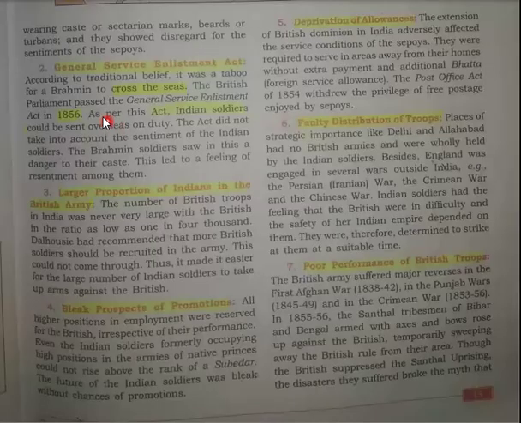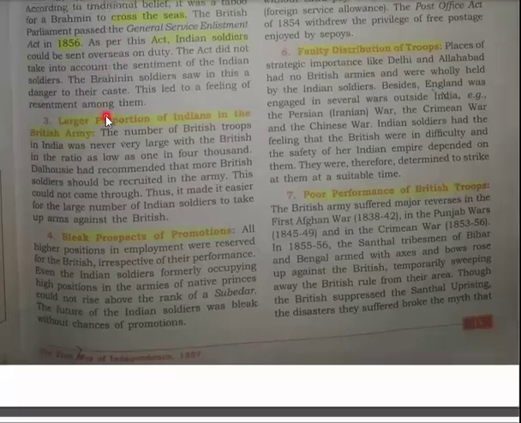This was four. Then the next page we have the fifth one, the lower salaries. So the Indian soldiers were given the lower salaries. Then guys, what you have to remember is the immediate cause, which can be asked in your exams. So, introduction of the Enfield rifle.